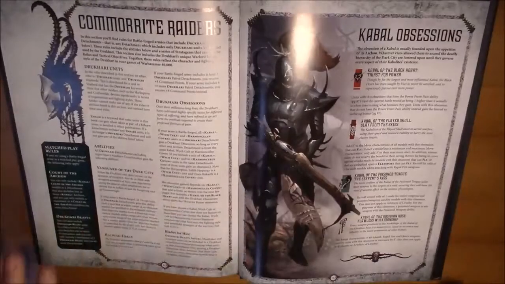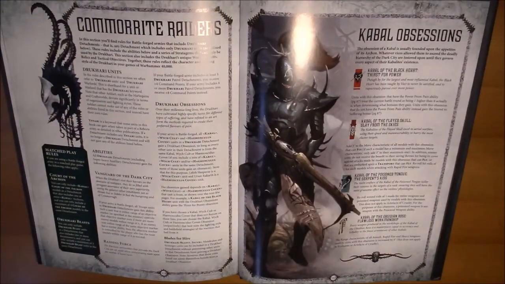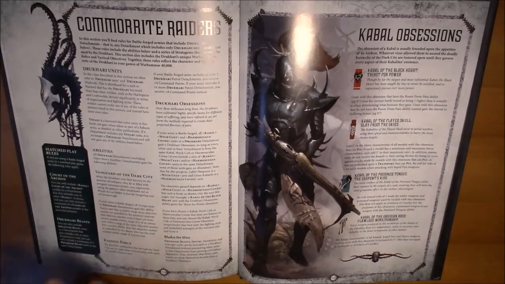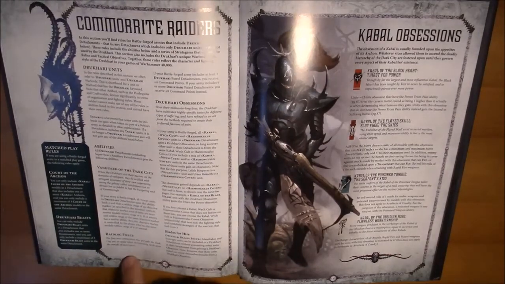Now, the Drukhari have special rules that really, really line up with their lore very well, and completely change the way you build the army, which I am really a fan of. Even though I'm using them to represent my Exodites, it really matches well. So, the very first thing is that you have the raiding force rule.